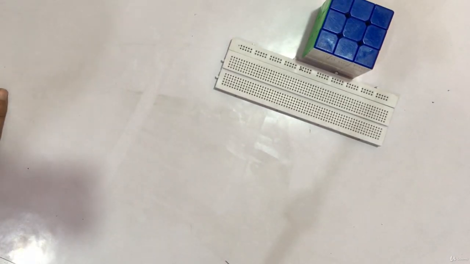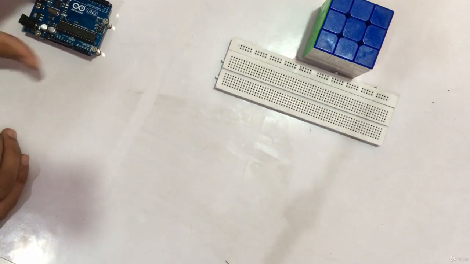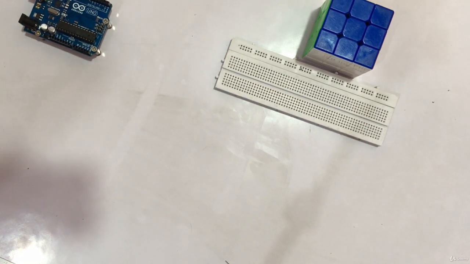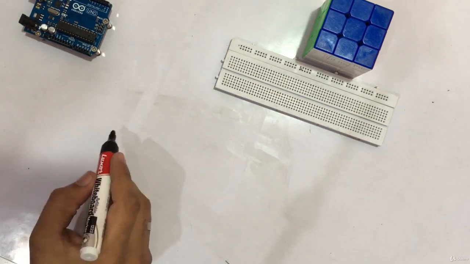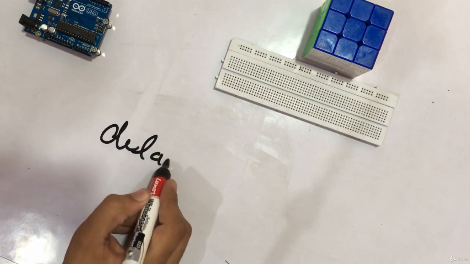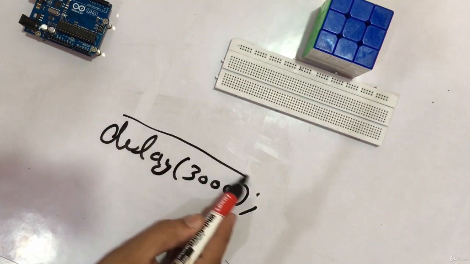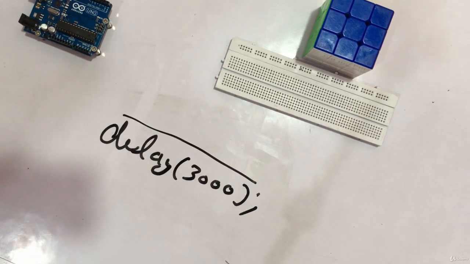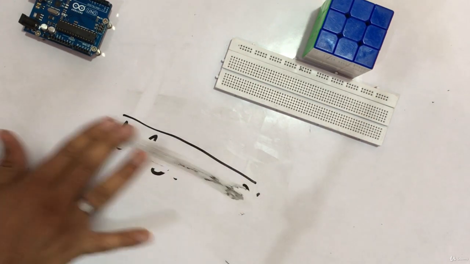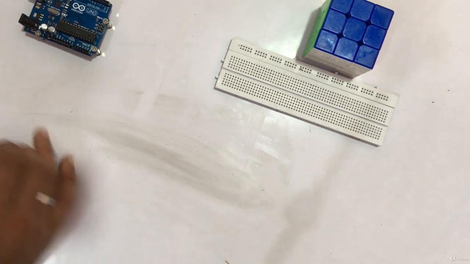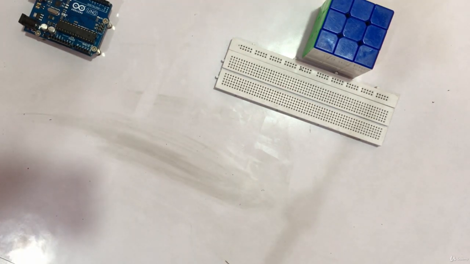So now I have uploaded the code in the board, but in the code there's a line skipped by me, that is a delay of 3 seconds in the last. We have added delay in 2 positions, but we forgot to add delay in the last. So add a delay of 3 seconds in the last before uploading the code.